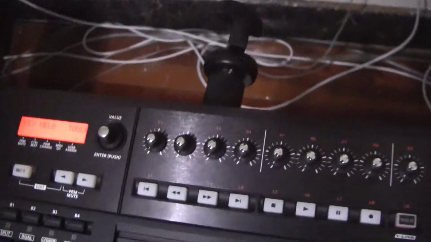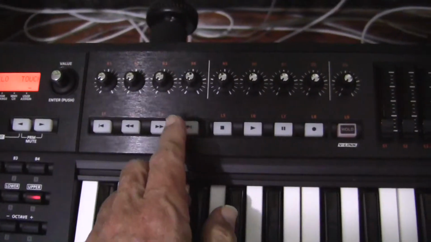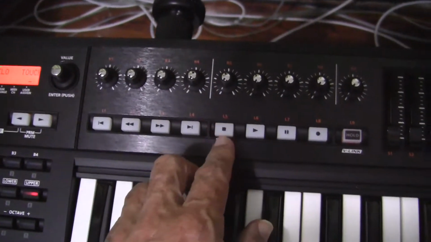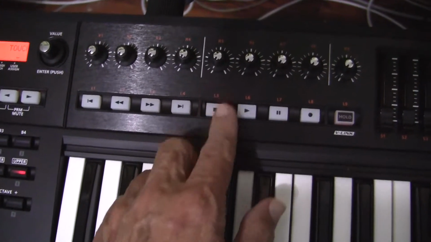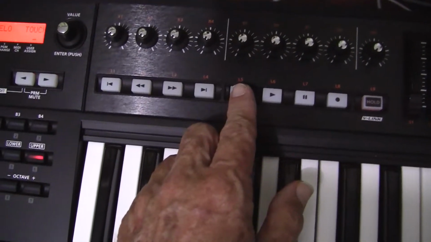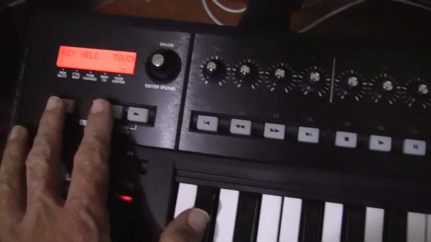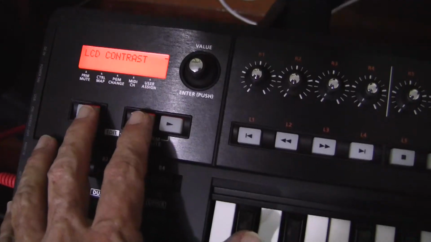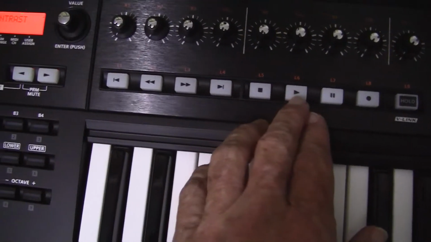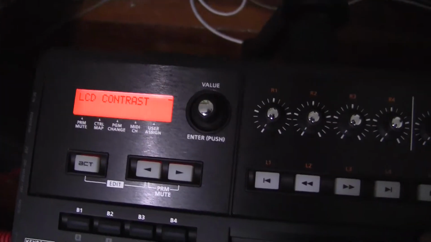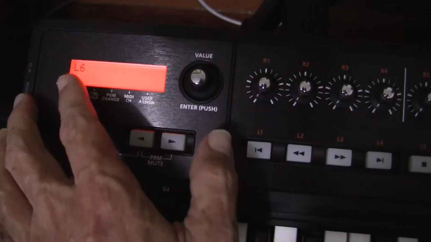So we look down here now and we want to make this button here, the play button, actually make that select the harp or give the 16. So what do we do? We press the two of these together to put it into the program mode. Then we press the button that we want to use. So we press that and we see that it says L6 flashing.